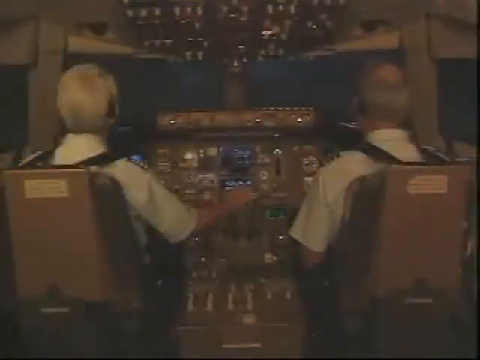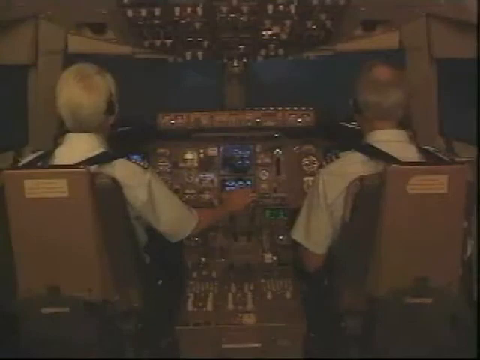Speed's creeping up faster, 15 knots fast. Coming to 500 feet. 500. 2 dots high. Well, approach is unstable.